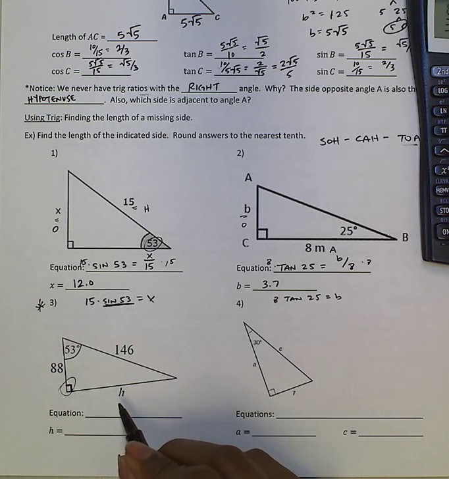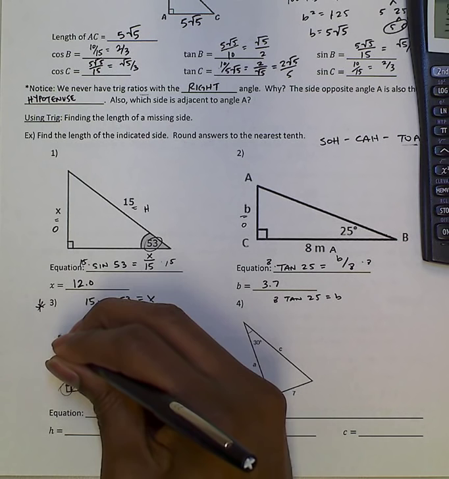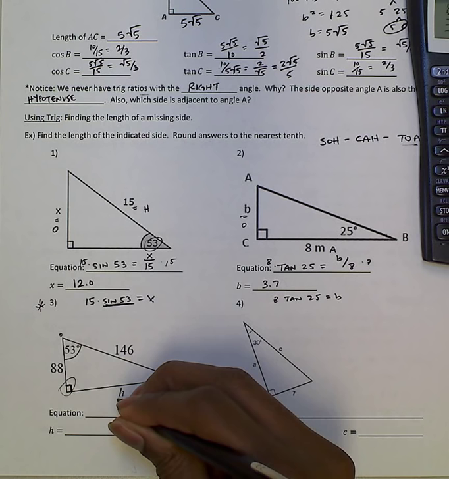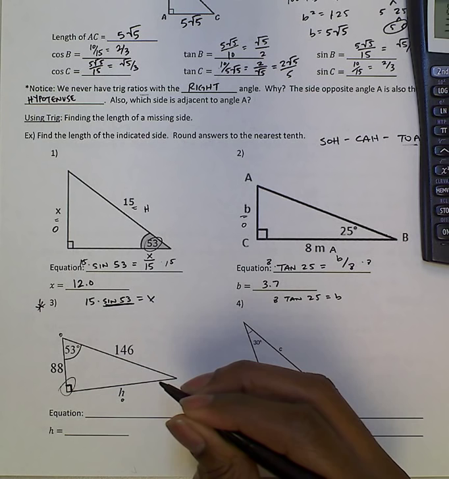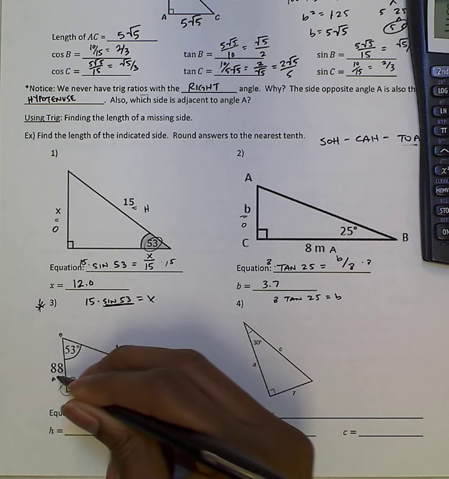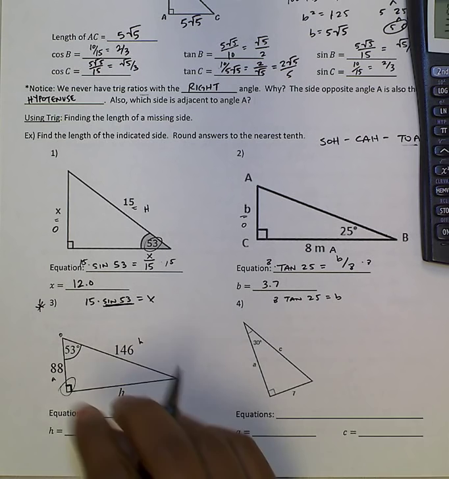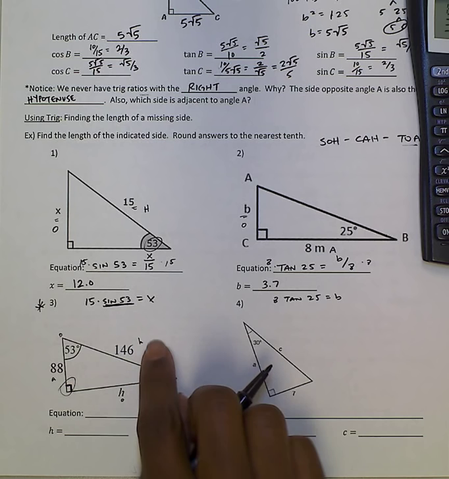So here, we want to find H. We're given this angle's 53. From here, I want to find my opposite side, and I'm given either an adjacent side or a hypotenuse. I can really choose what I want to use, and that's only if I have this. So just for this case, let's use the hypotenuse. Sure, I like sine.